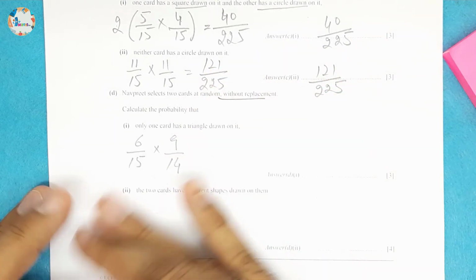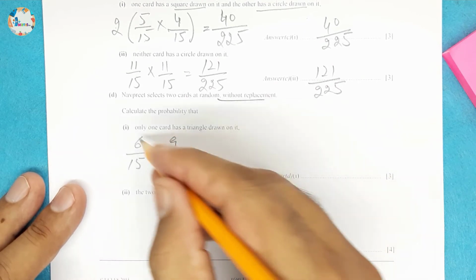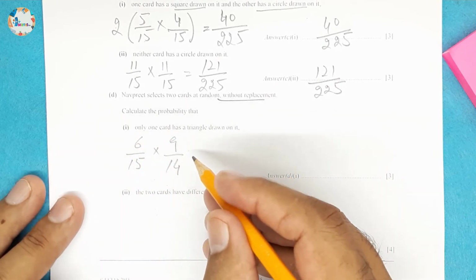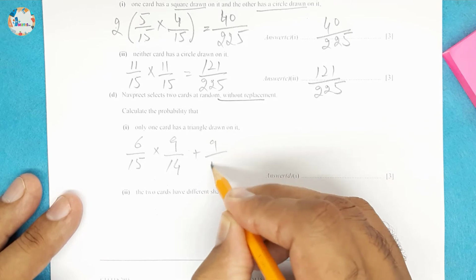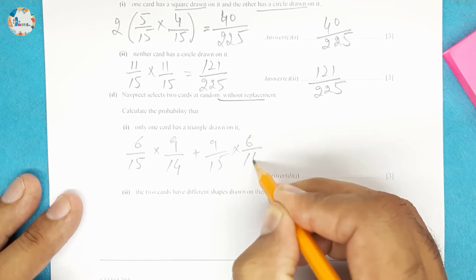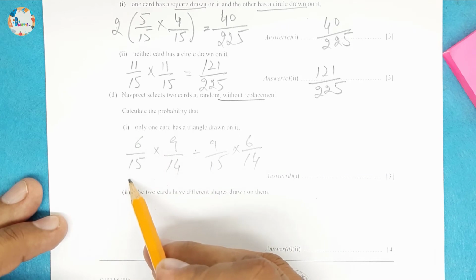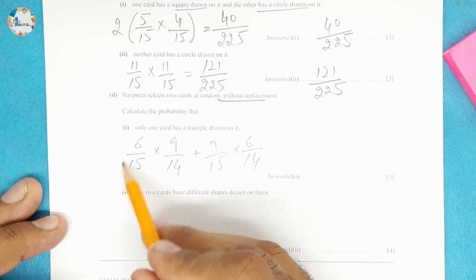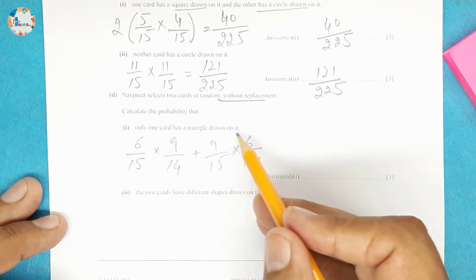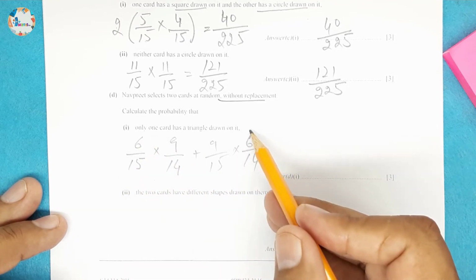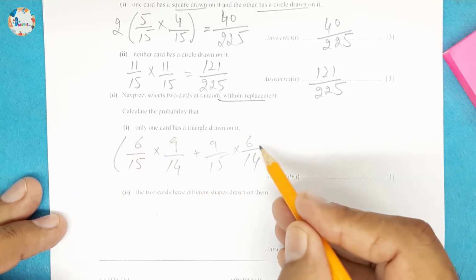So the second option can be, this is the first and this is the second, so we can add, for example, 9 over 15 times 6 over 14. So this can be the first card, which is triangle, and it can be triangle the second one in this case. So we can calculate this probability.